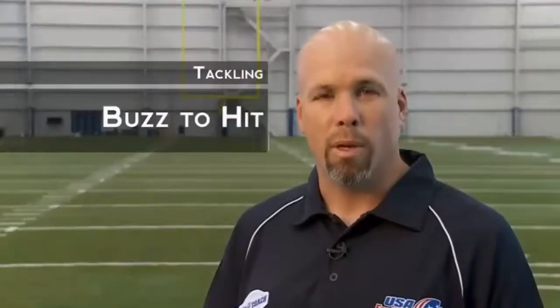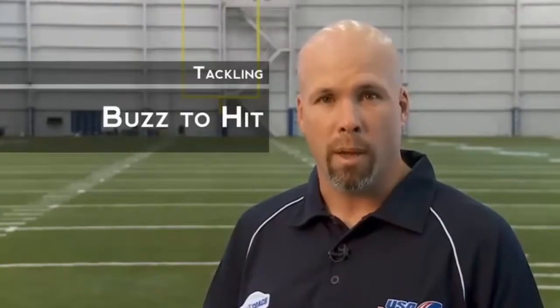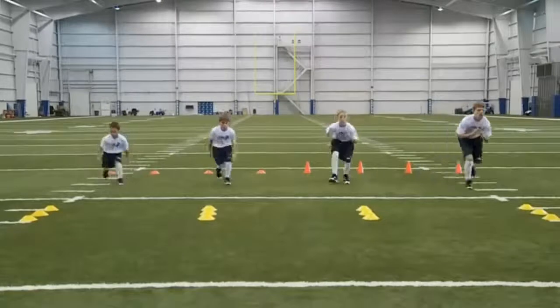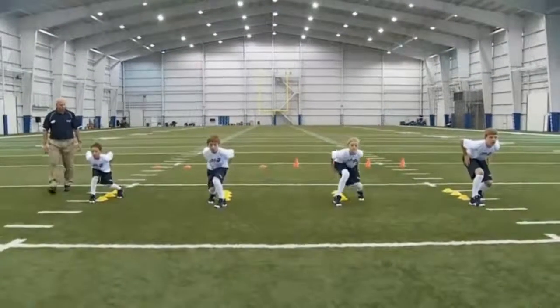In this segment, we're going to look at the buzz to hit drill, one of the fundamental steps in making a safe and proper tackle. The specific objective is to teach each player the proper technique to get in the hit position from the buzz movement.